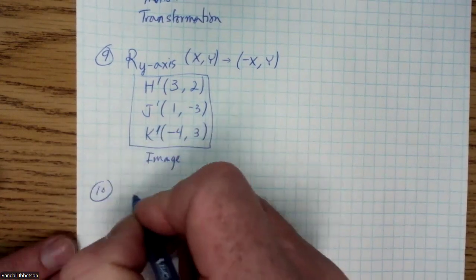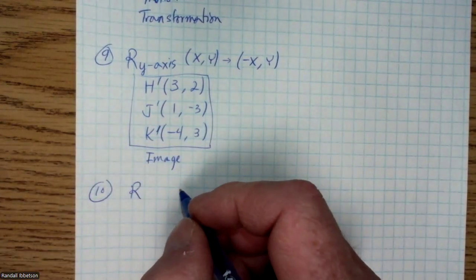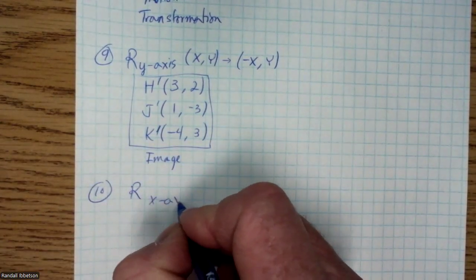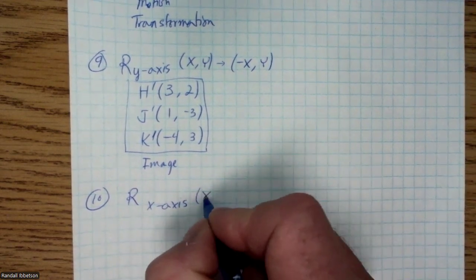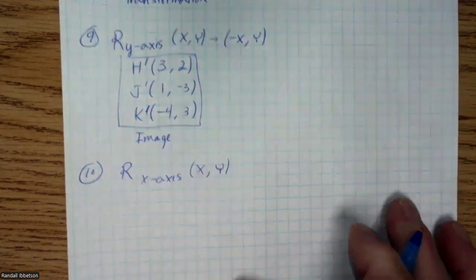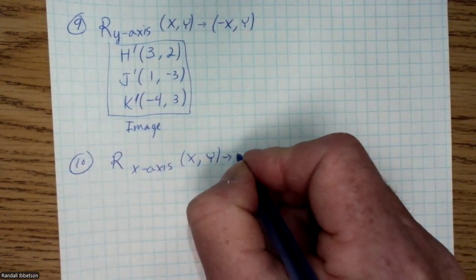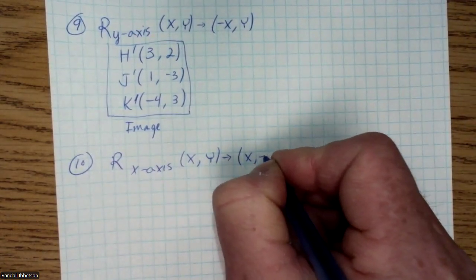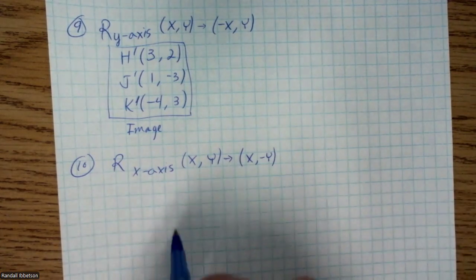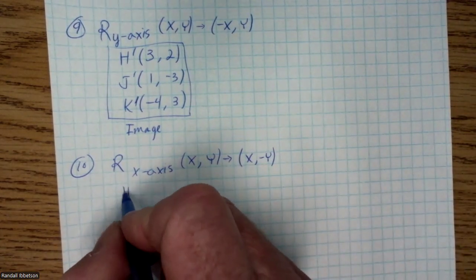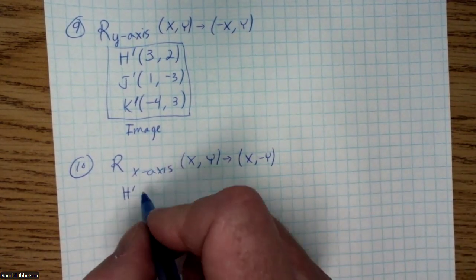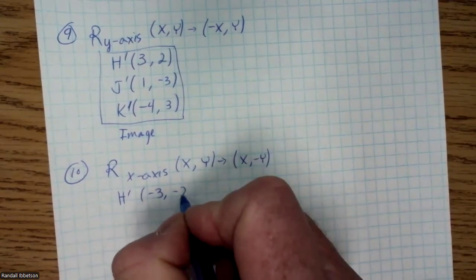Number 10 says we're going to do a reflection across the x-axis. So there is a rule for that. It says take all the ordered pairs and change the sign of y. Leave x alone, change the sign of y. Looking back for H, J, and K, H prime this time will be -3, -2.